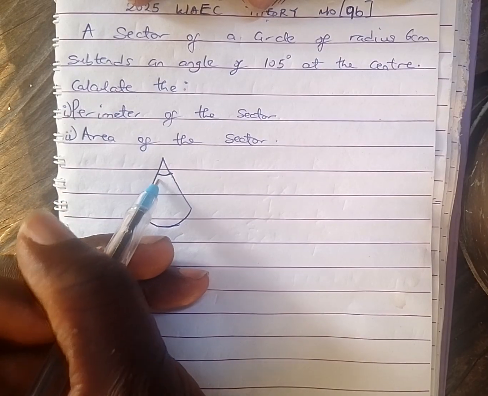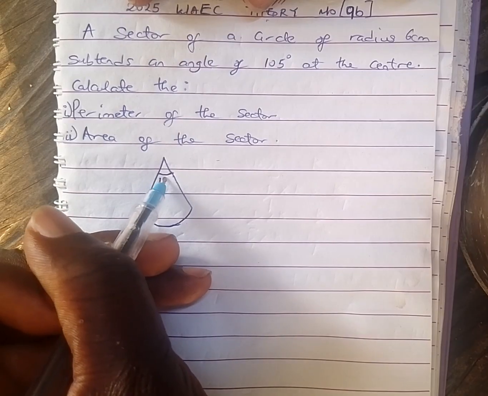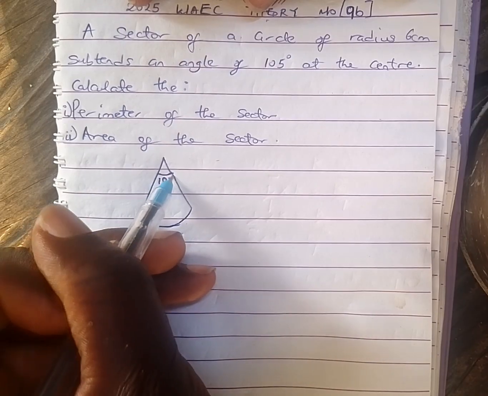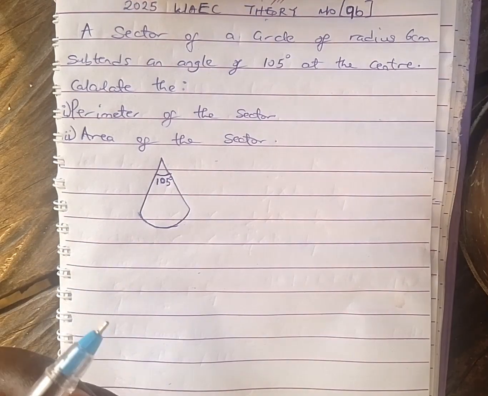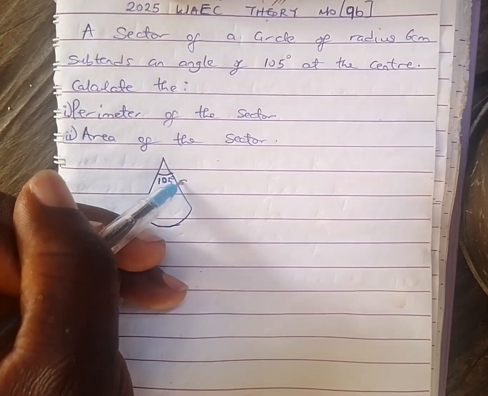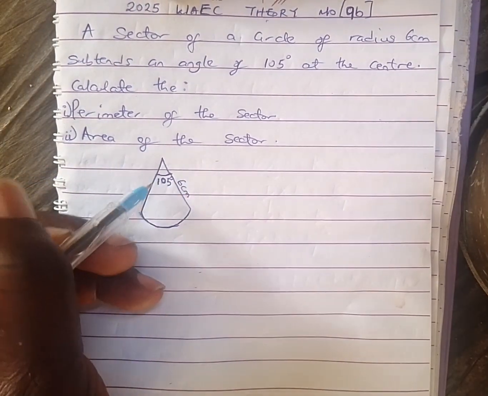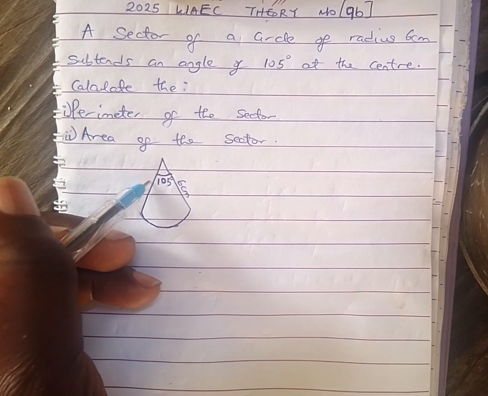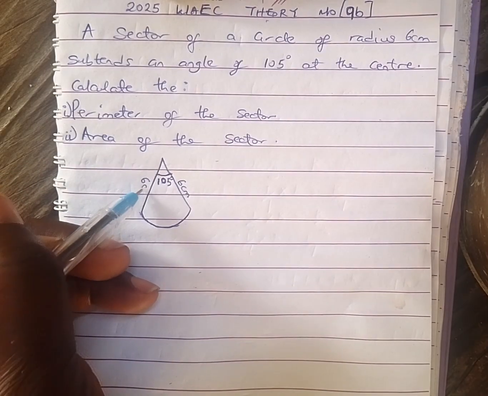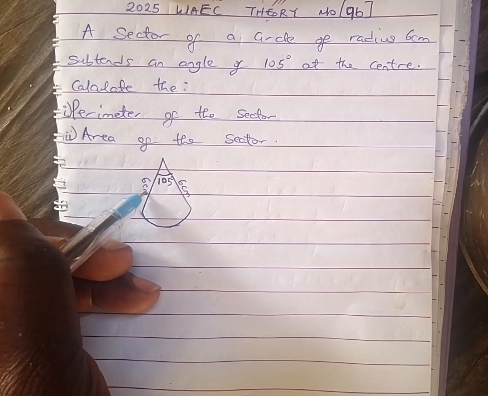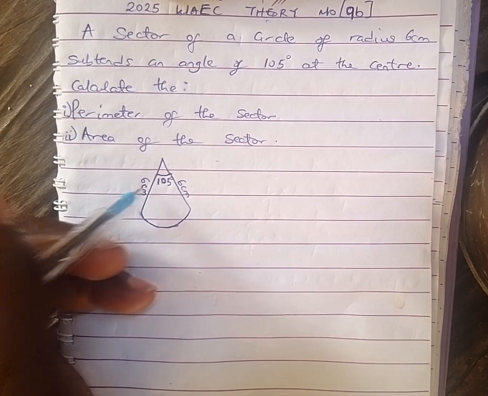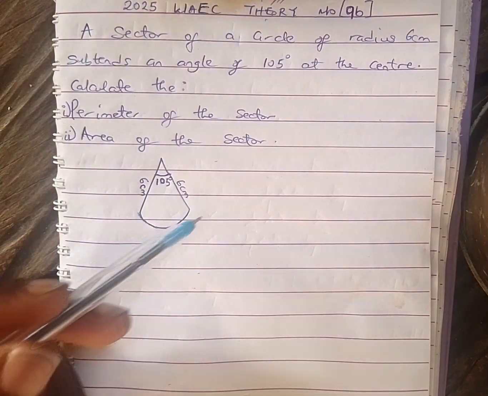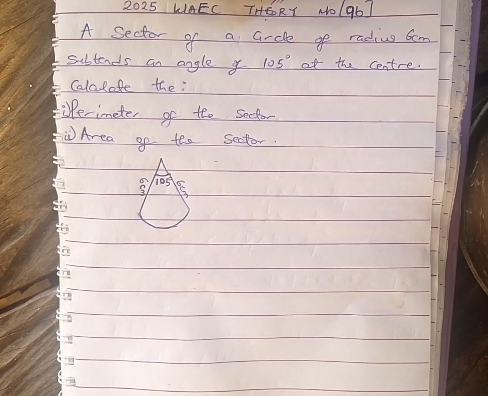Permit me, this diagram is not drawn to scale. So this is 105 degrees, and the radius is 6 cm, meaning that this is 6 cm. The radius of the same circle is always the same. So if this is 6 cm, this is also 6 cm. So we have to calculate the perimeter of the sector.